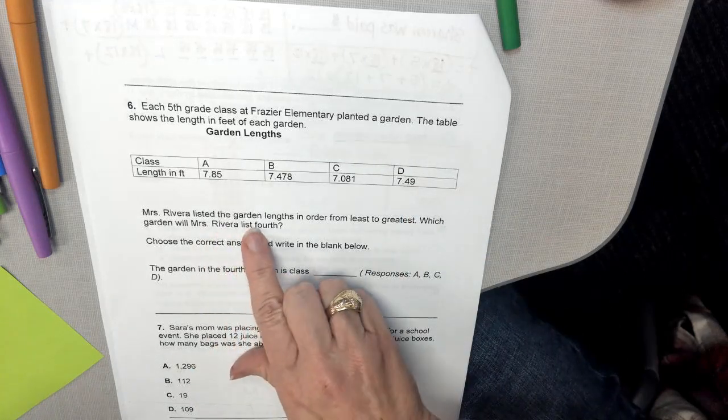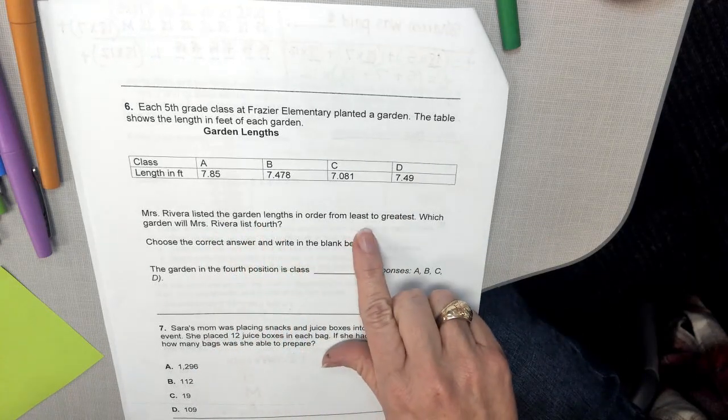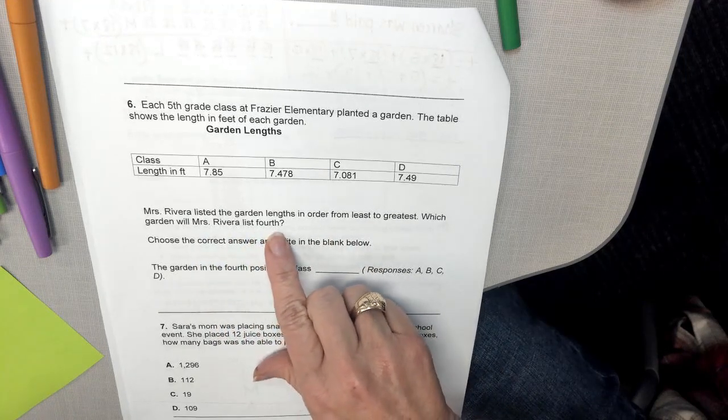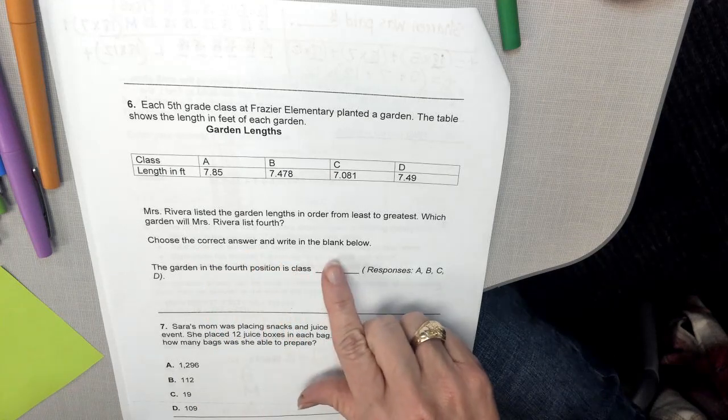Mrs. Rivera listed the garden lengths in order from least to greatest. Which garden will Mrs. Rivera list fourth? Choose the correct answer and write it in the blank below.